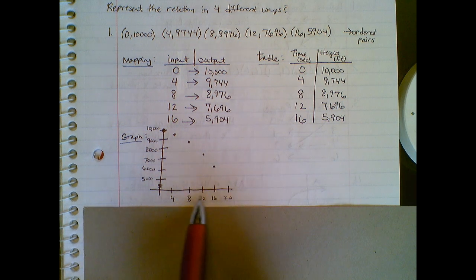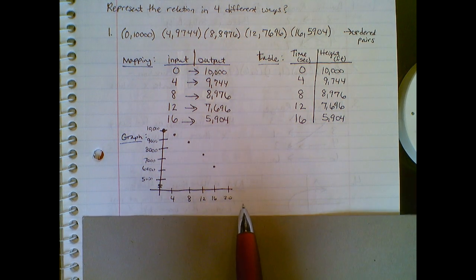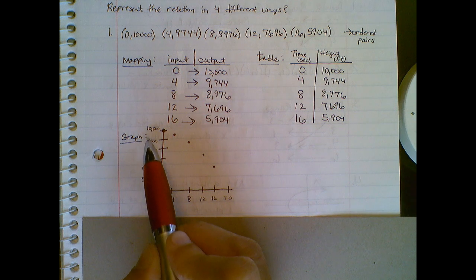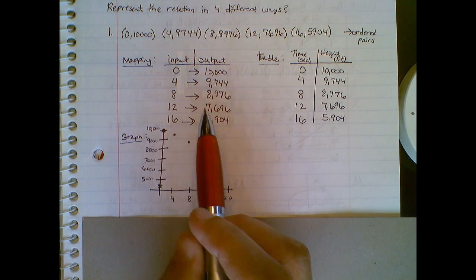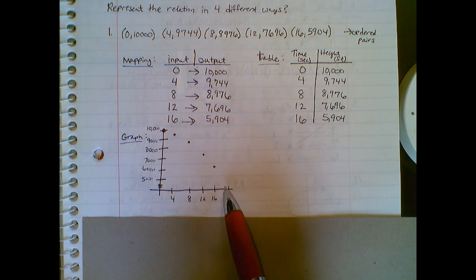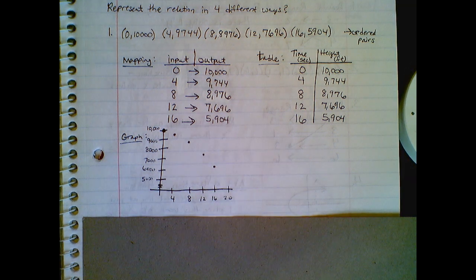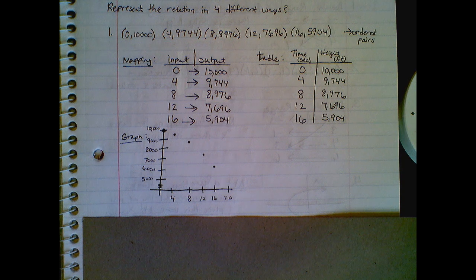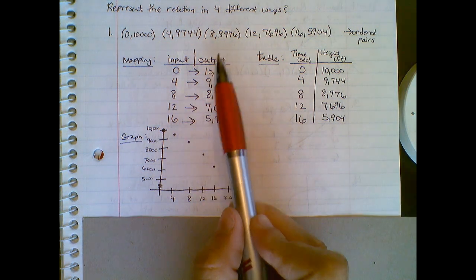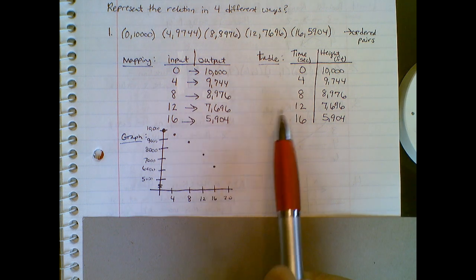I have my x values down here, so my time. I have my y values over here, which is my height, and then I plot these coordinates, so that would be a different way. Now the nice thing, depending on what the follow-up question is that they're asking, it might be easier to have it in a certain way, so either ordered pairs, mapping, a table, or a graph.